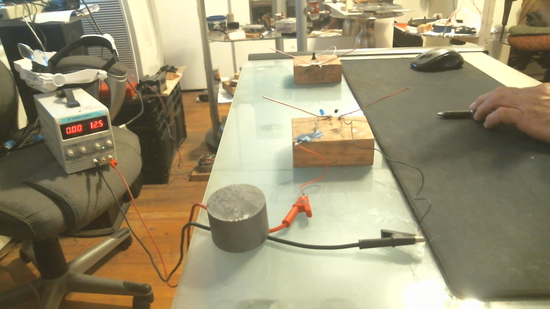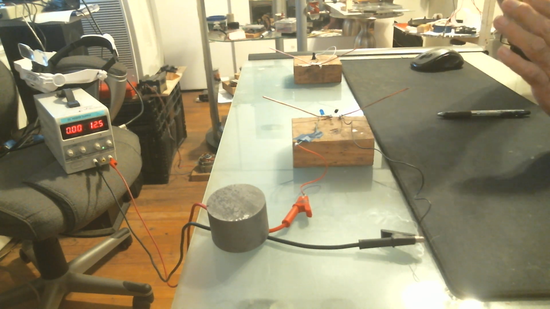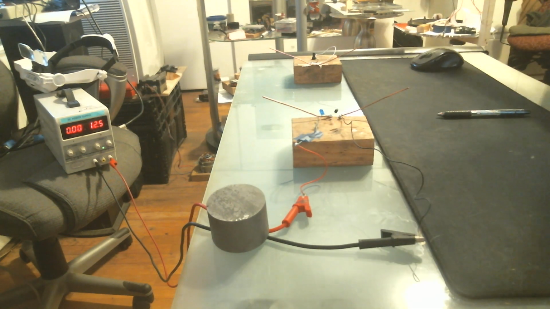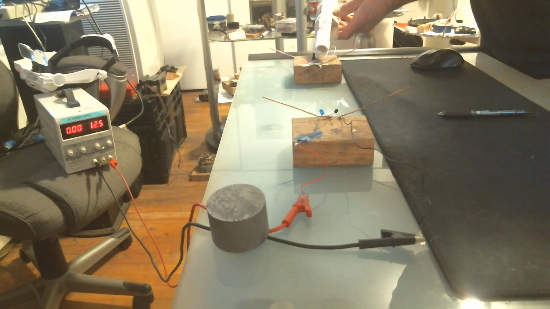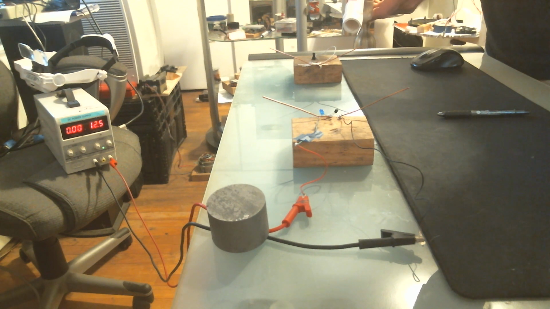So watch what happens if you put greater voltage. Let's find out. See if that pushes the signal. World's most powerful, whatever you want to call it, stun gun.